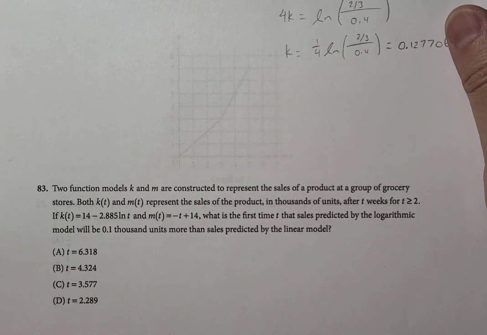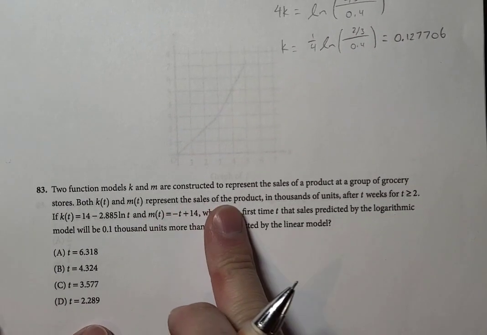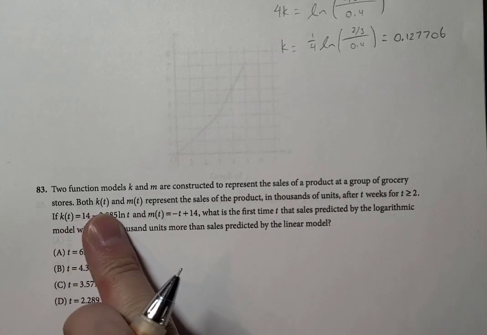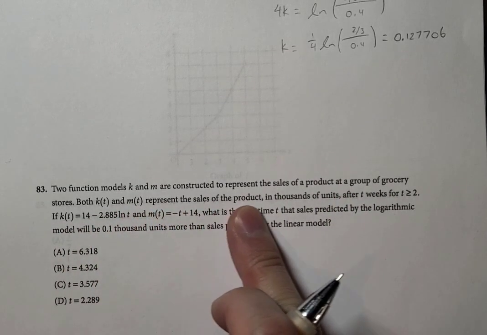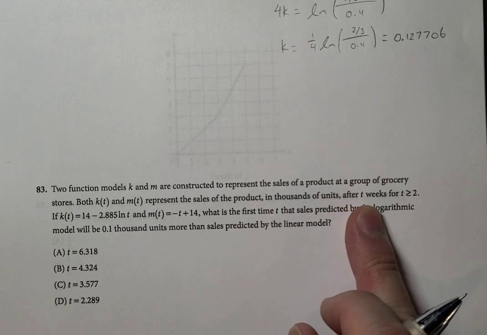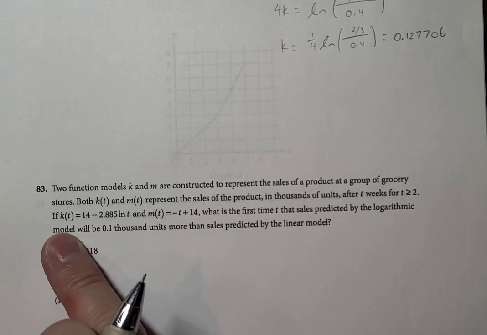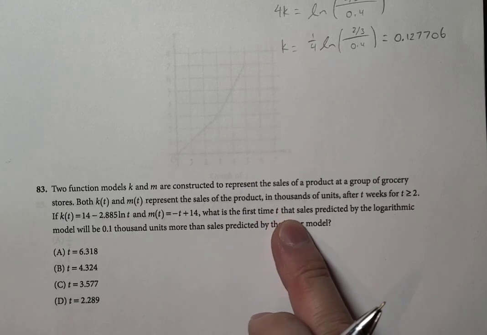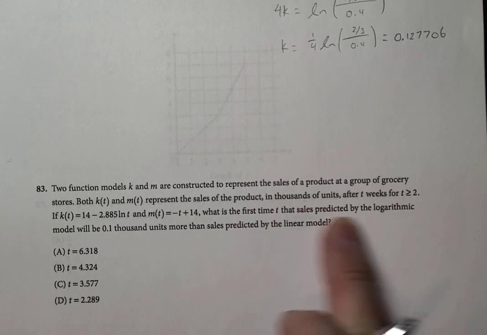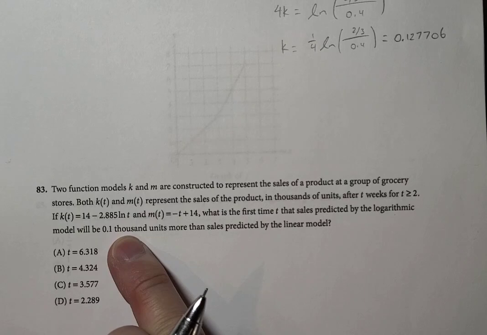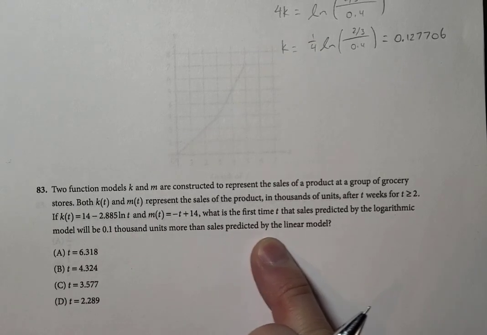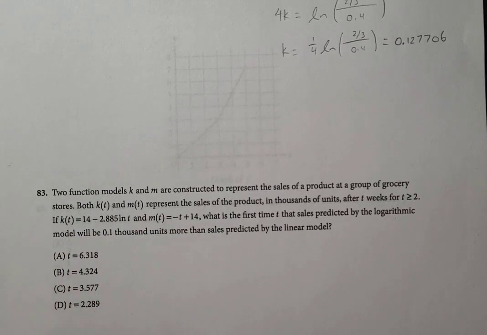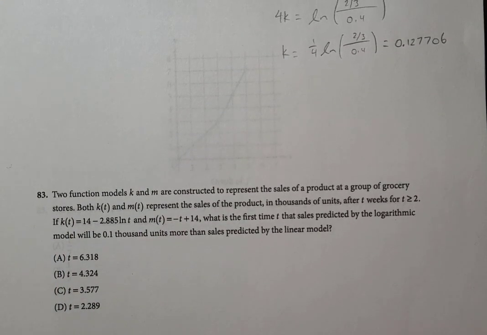Next, two function models K and M are constructed to represent the sales of a product at a group of grocery stores. Both K of t and M of t represent the sales of the product in thousands of units after t weeks for t greater than or equal to 2. If K is this guy, M is this guy, what is the first time t that sales predicted by the logarithmic model will be 0.1 thousand units more than the sales predicted by the linear model? Okay, so I'm going to graph both the functions and we'll see what to do from there.